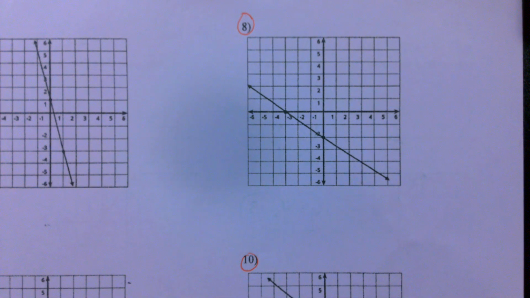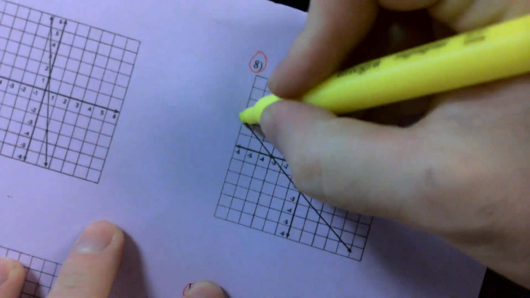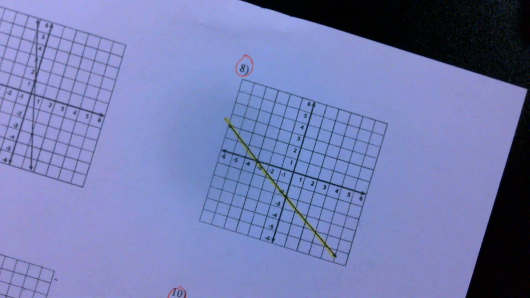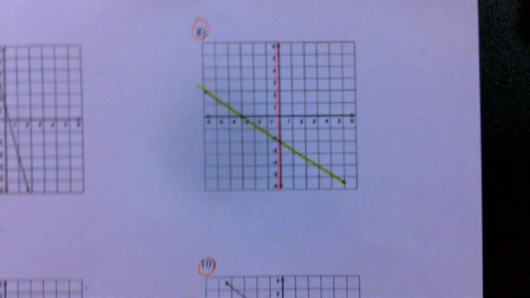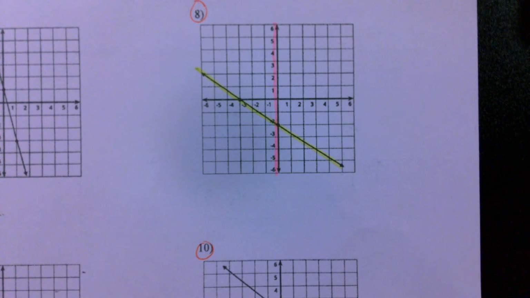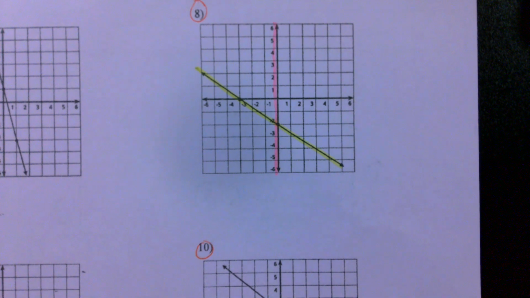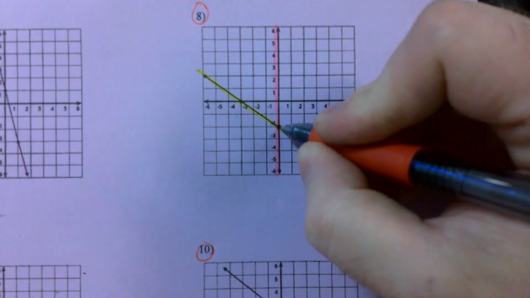Hey, there we go. So take a look on the back. We're going to start with number 8 right here, okay? So just write what I write. So for number 8, you didn't have to do the highlighting, but I'm going to just for ease of understanding. So my y-axis in pink, my line in yellow. Where do those two lines cross? Right here at -2.